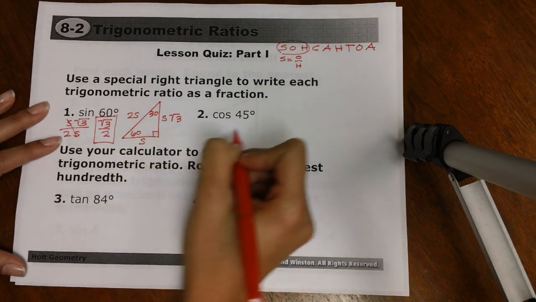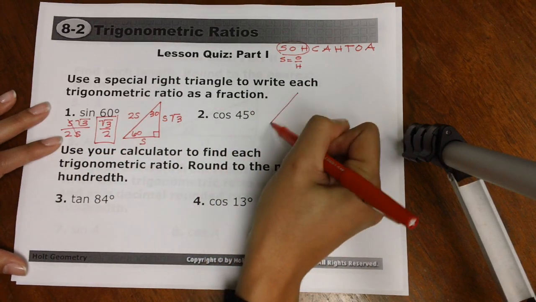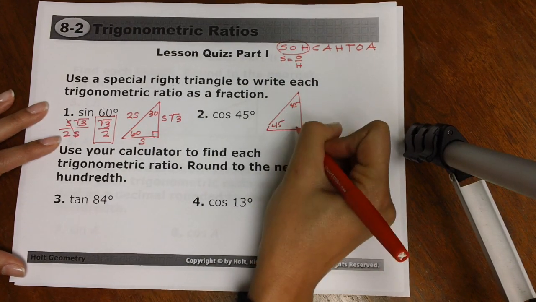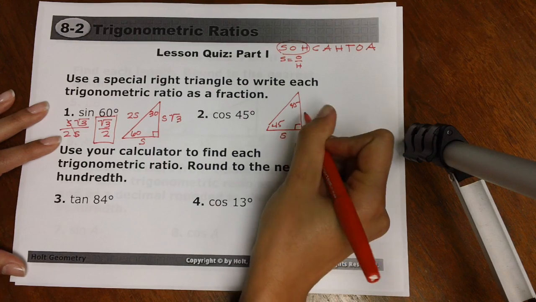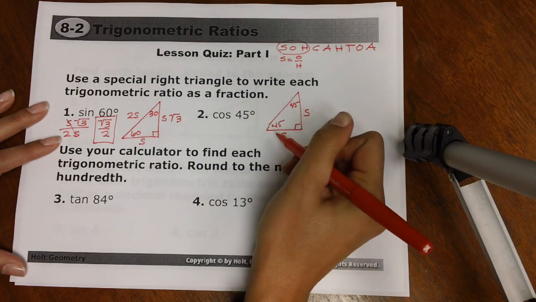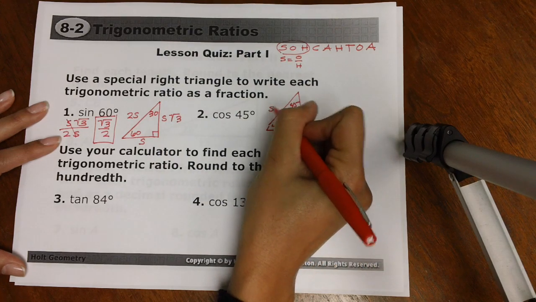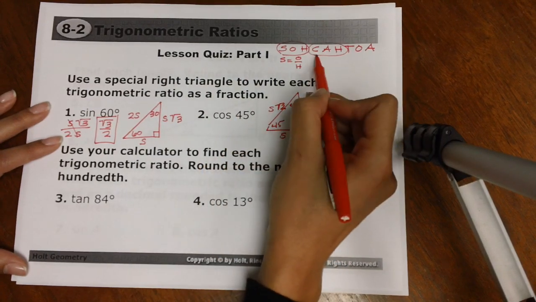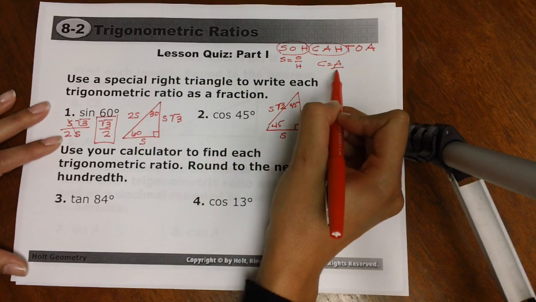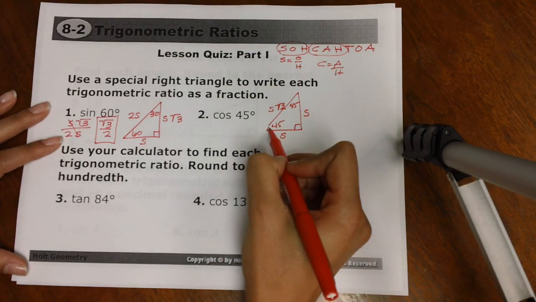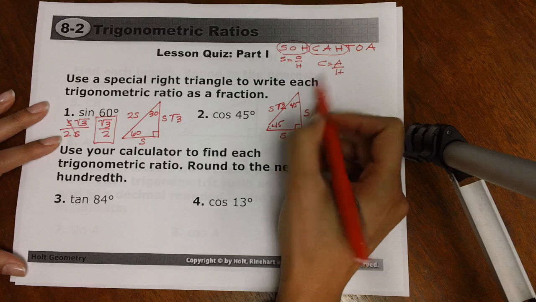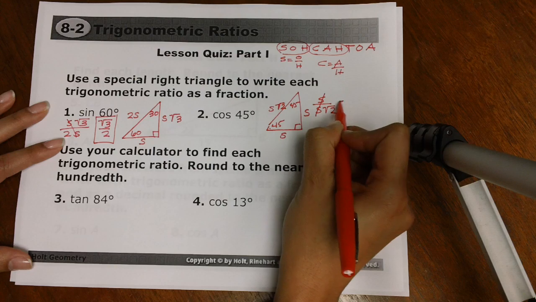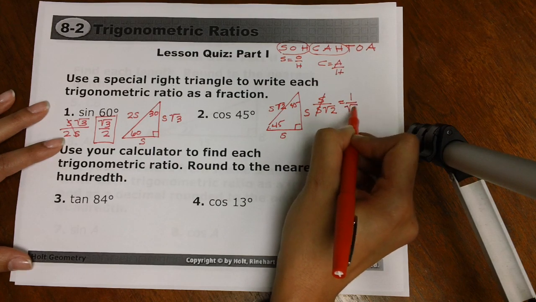Cosine of 45. 45 tells me that it's going to be a 45, 45, 90 triangle. So there's my 45, 45, and 90. The two sides opposite the 45 are just S. The side opposite the 90, or your hypotenuse, is going to be S root 2. Cosine is adjacent over hypotenuse. Adjacent to the 45 is your S. The hypotenuse was S root 2. My S's cancel each other out, and I get 1 over the square root of 2.